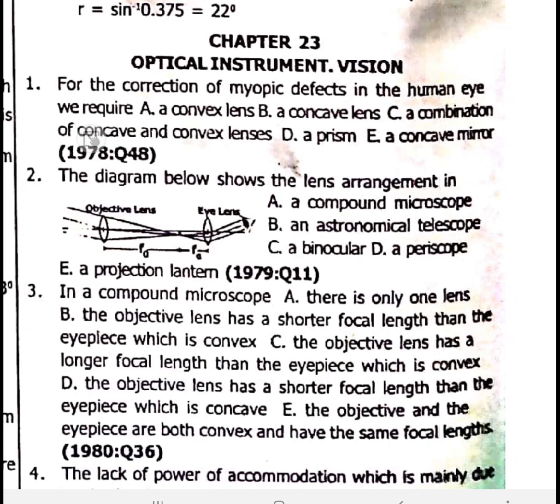Hypermetropia or long-sightedness: the sufferer sees distant objects clearly as the eye lenses are too diverging. And to correct this, you need a convex or converging lens. So number one is option B, concave lenses to correct myopia. Hypermetropia is convex. Myopia is concave, option A.